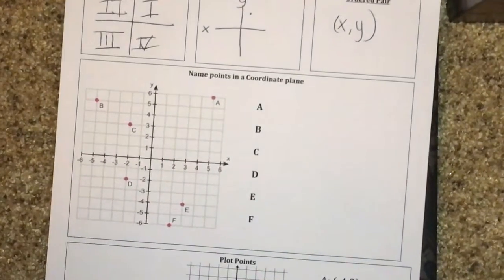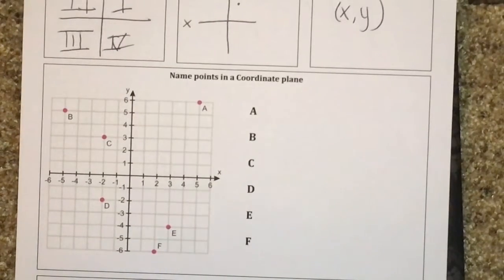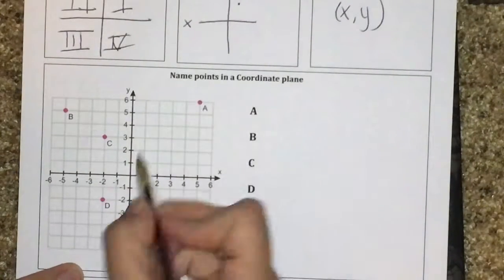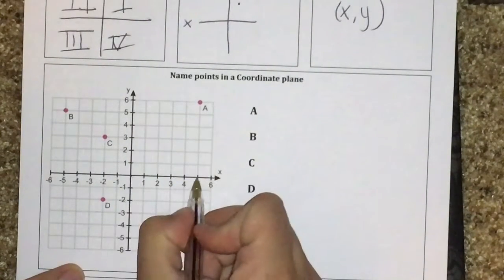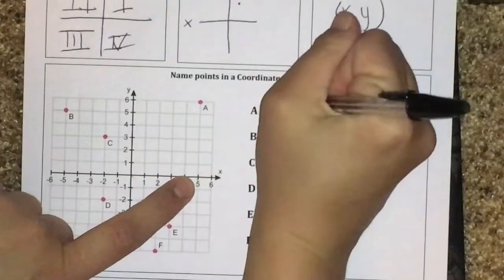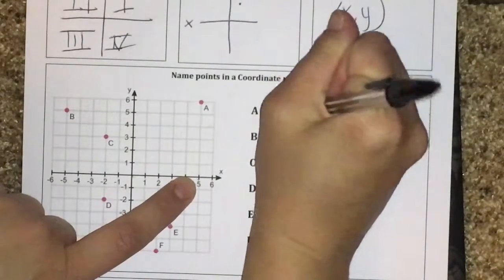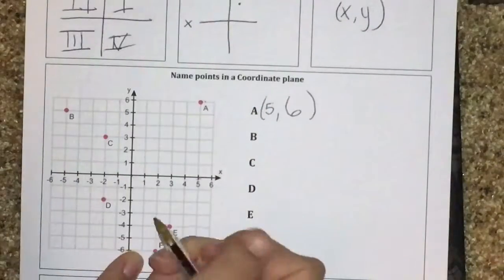Moving on down here, labeling coordinates. This should be all a review from previous math classes. But to start, if we look at A, we go over and we see that A, the x is 5, so the first number is going to be 5, and the y meets up at 6.